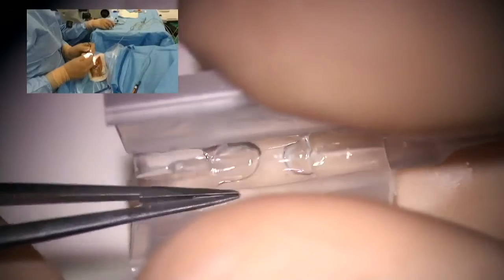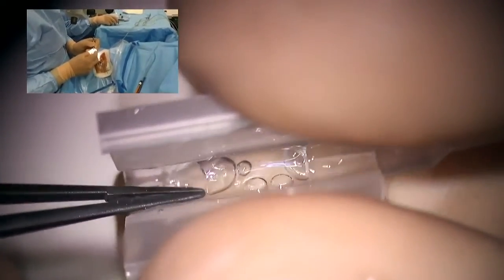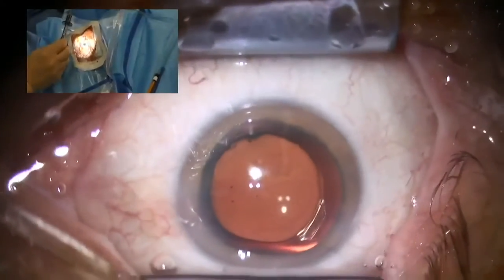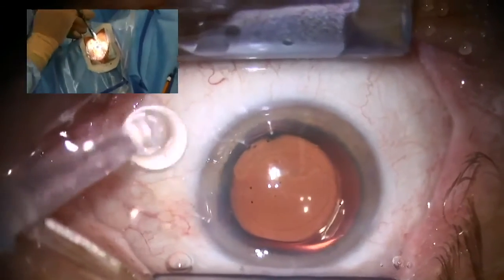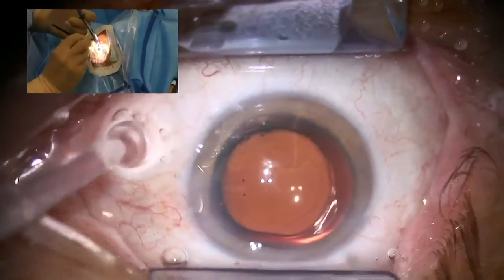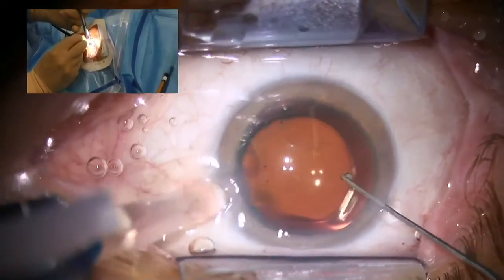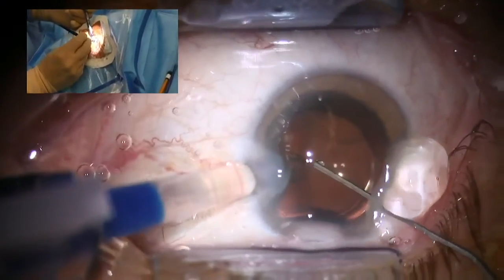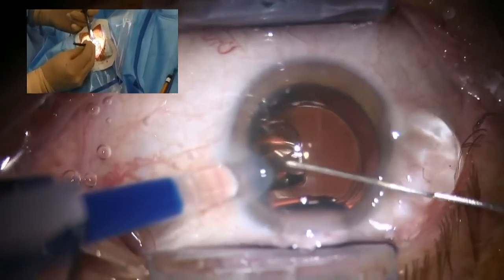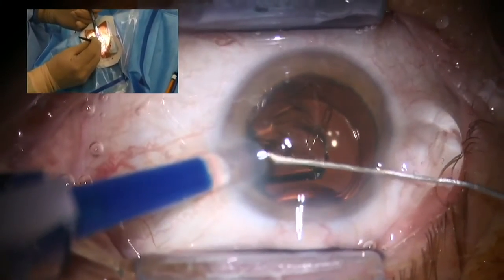So again, inverse U shape. Press the optic downwards. Check for incarceration. So again. You see my cartridge is inside the 2 mm incision, not inside the eye, but inside the clear corneal incision.